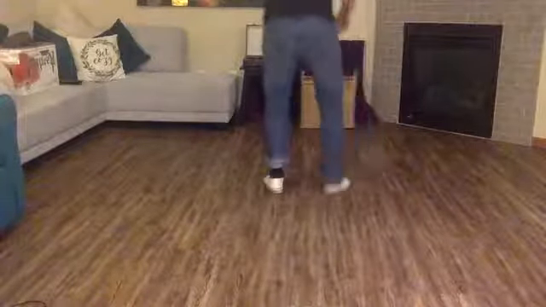So I'm creating all these different rhythms and all these different steps based on the micro movements of the jazz steps in the Shim Sham.